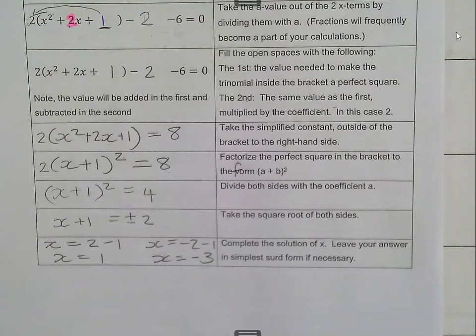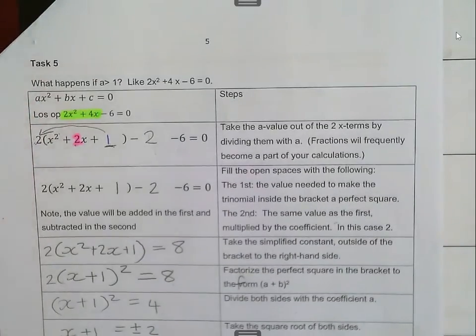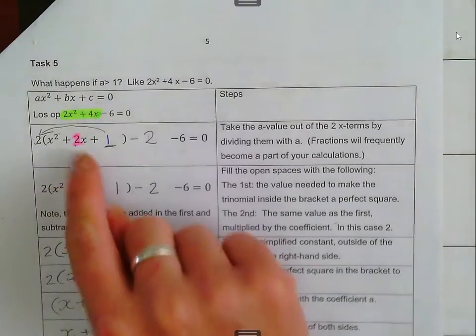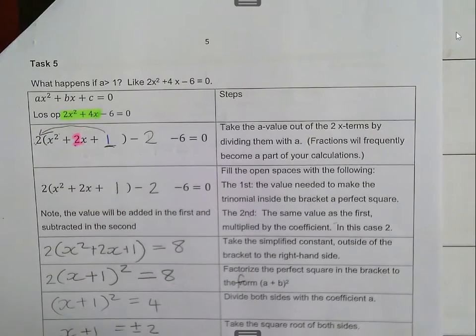Grade 11, so 2 things happened now that you haven't seen before. The first thing is that you take a number out of only 2 terms, not the whole thing. If you only take it out of 2 terms, then only those 2 terms can go into your bracket.